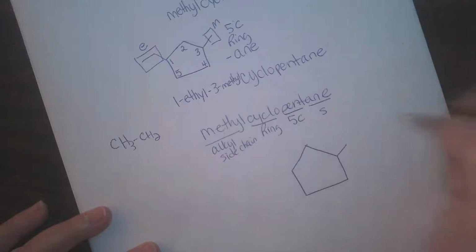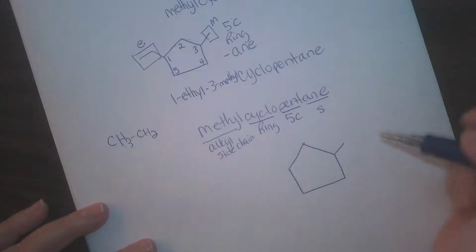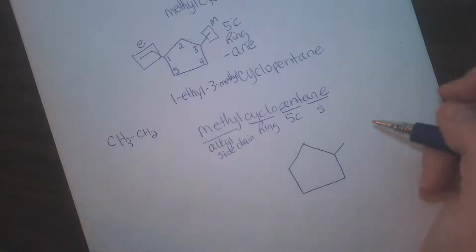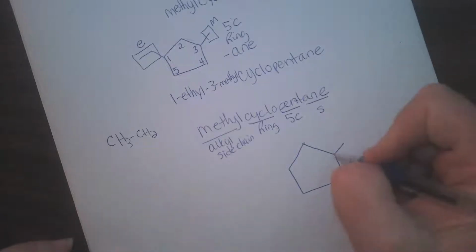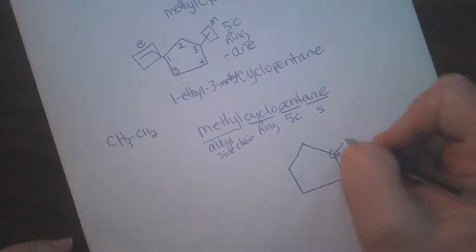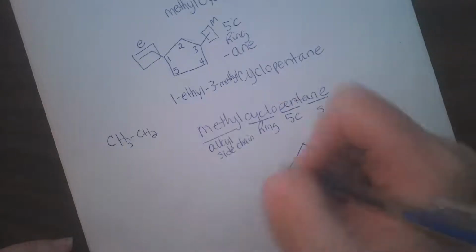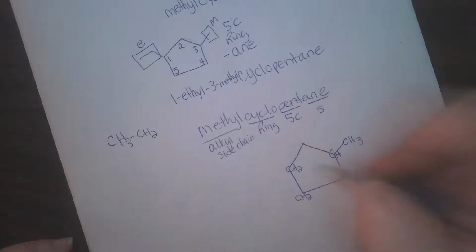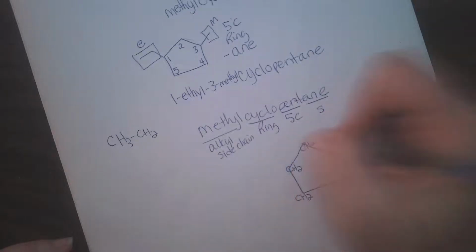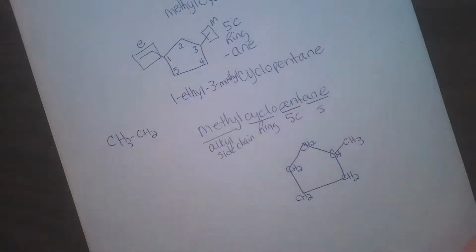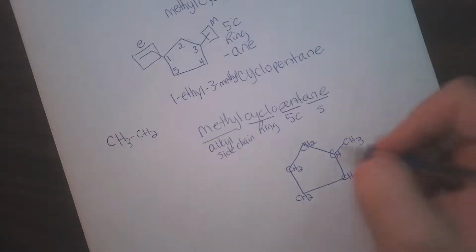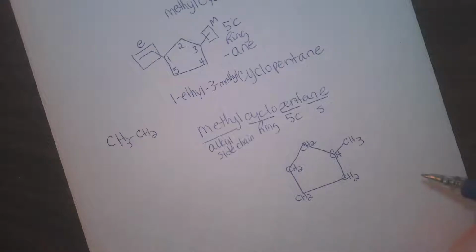I'm just going to put my 1 here just because I have no space up the top. What you need to pay attention to is the amount of hydrogens change. So this particular carbon here is going to be CH. This one will be CH3. This one will be CH2, CH2, CH2, and this one is going to be CH2. Okay?